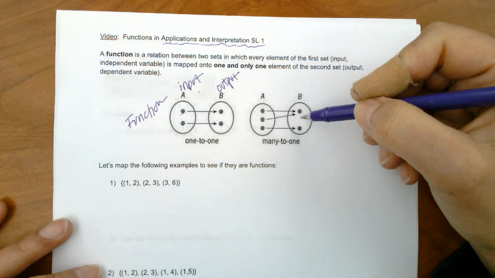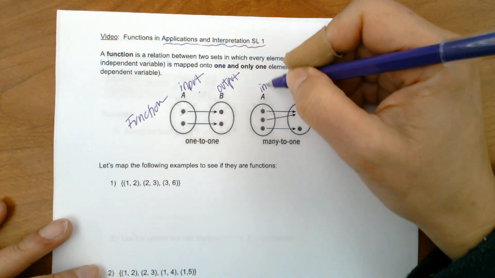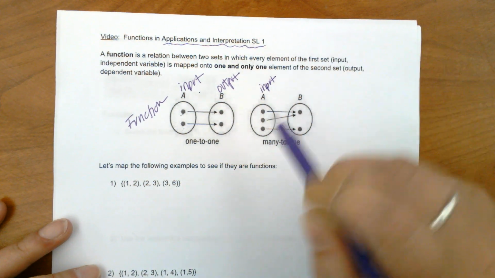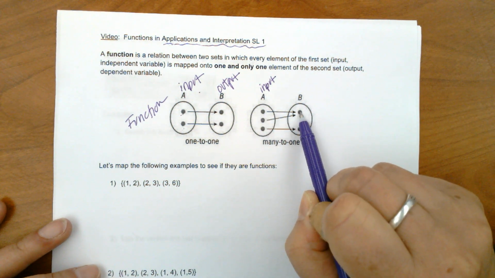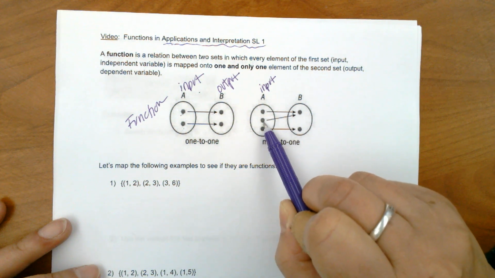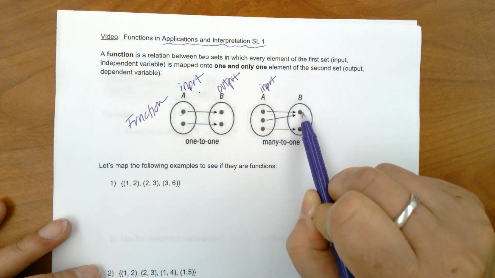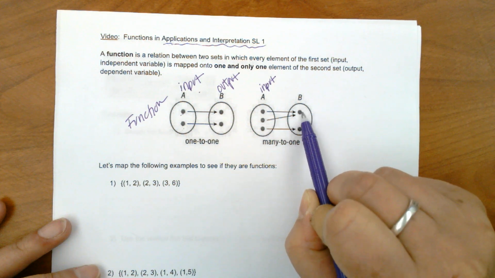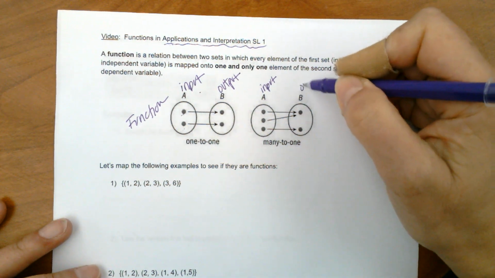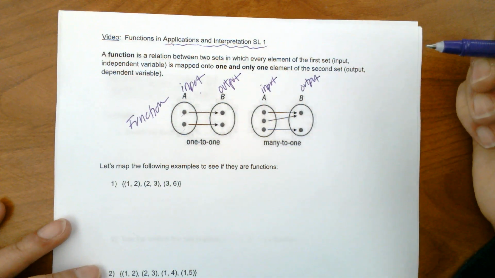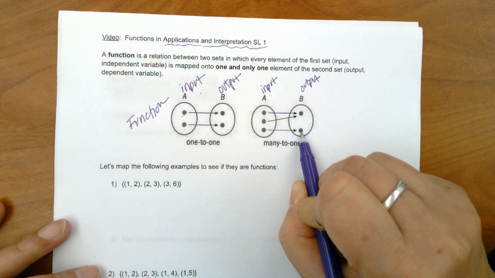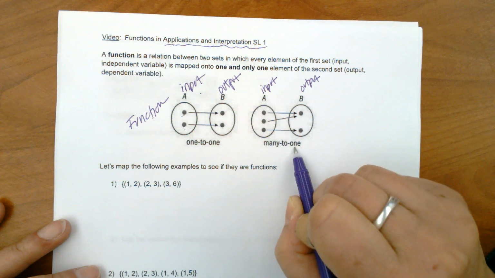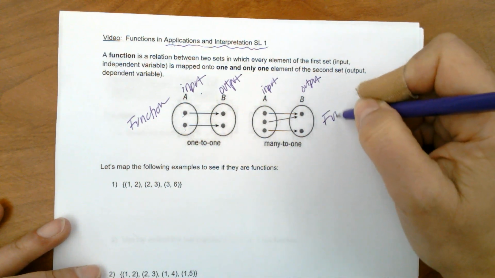Let's look at this input and output. Here we have input, our A. Our first point is being mapped to only one. We only have one arrow going out. The second one, again, we only have one arrow going out. It's okay that they're going to the same output. That's okay. And the third one, again, is mapped to only one. So while this is many to one, it's still a function.